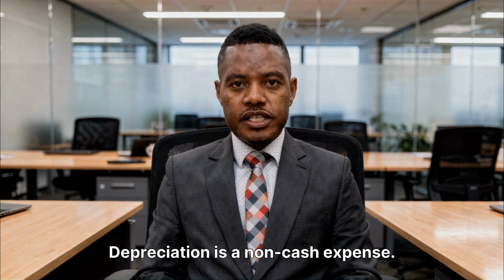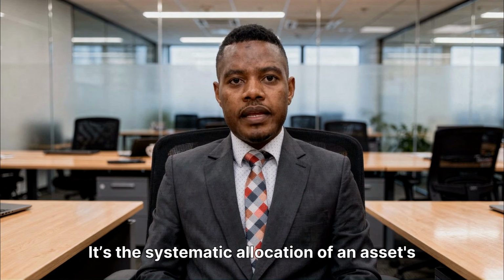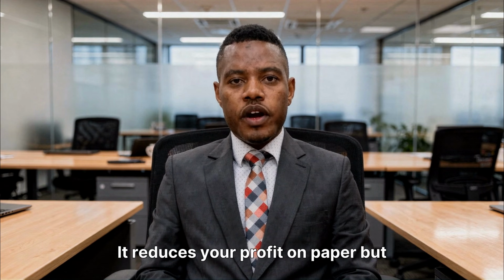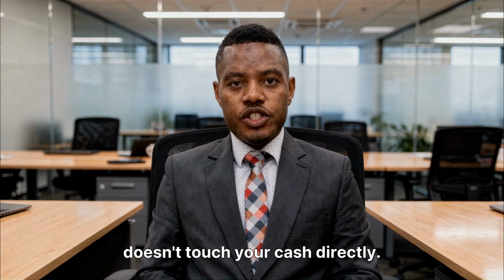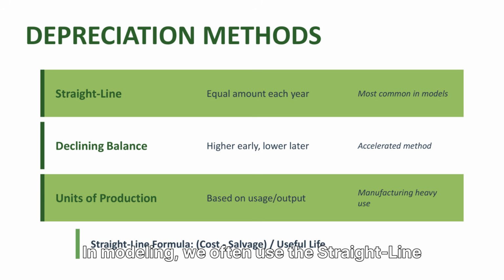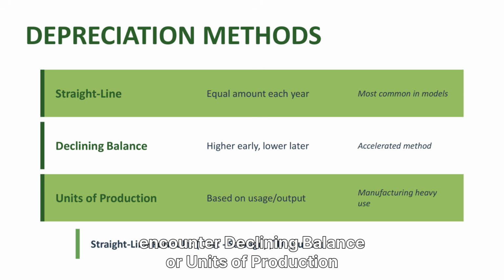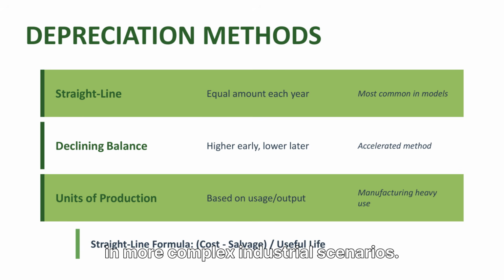Depreciation is a non-cash expense. It's the systematic allocation of an asset's cost over its useful life. It reduces your profit on paper, but doesn't touch your cash directly. In modeling, we often use the straight-line method for its simplicity, but you may encounter declining balance or units of production in more complex industrial scenarios.